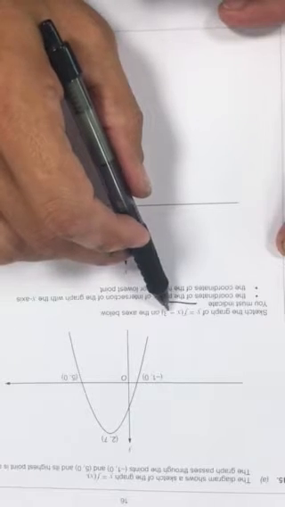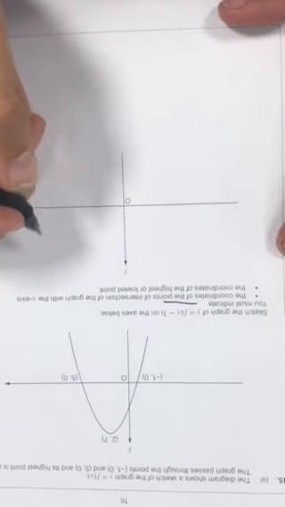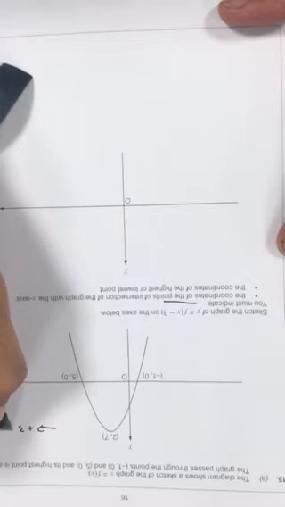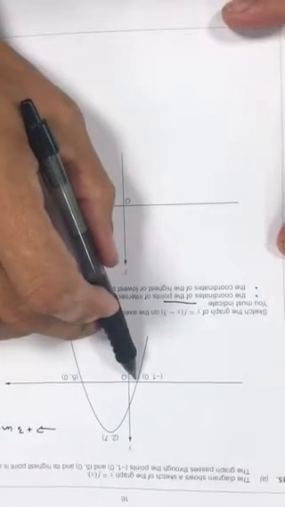So x minus 3, you would actually add 3 units to the x coordinates, which has the effect of shifting the graph 3 units that way. Okay, so if we look at this coordinate here, you've got minus 1, 0.